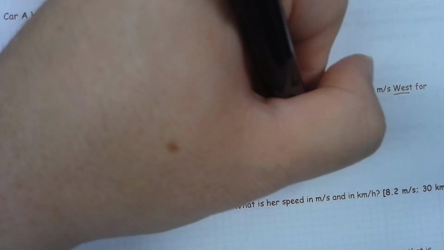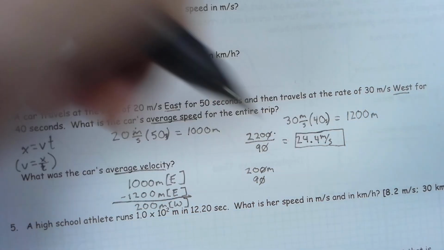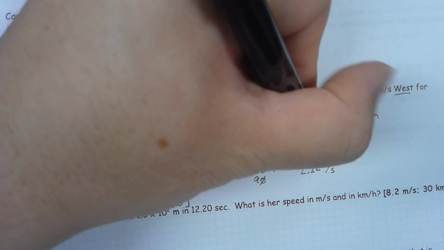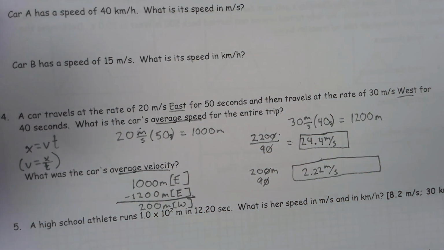20 divided by 9 is 2's repeating. Is it 2.22222? Yep. Okay. 2.22 meters per second. Wait. Leave some space. That's not all our answer. West, right?